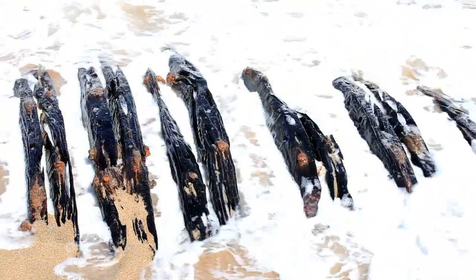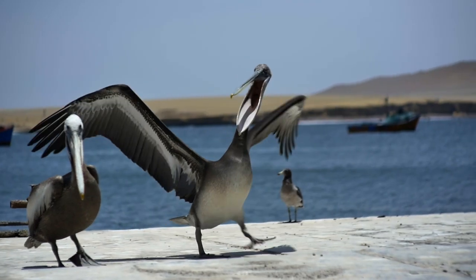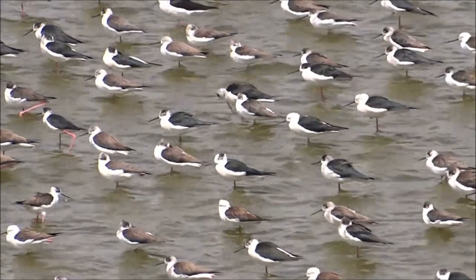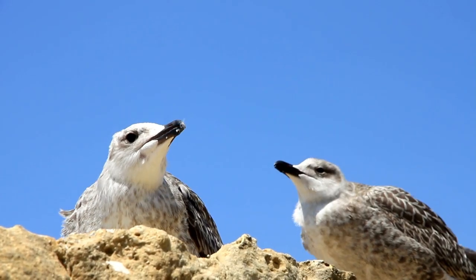The role of seabirds in maintaining the balance of marine life. How do seabirds care for their young during the first few weeks of life? The influence of ocean currents on the feeding habits and migration patterns of seabirds.